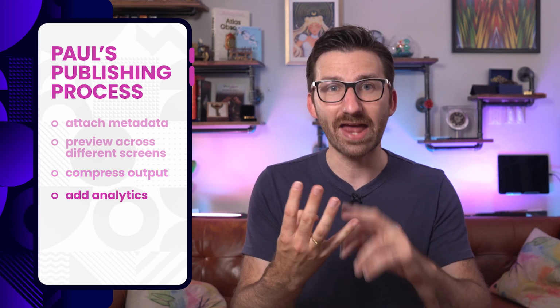Some editors handle some of these steps automatically, but it's still worthwhile to call them out. Create yourself a pre-published checklist and put the following to-dos on it. Attach the right metadata, so it can be featured by platforms like Google Discover. Preview across a variety of screens and apps. Compress the output, that means minifying the HTML for instance, or compressing video and imagery. And add analytics. None of these are strictly necessary, but will give your web story a much better chance at success.